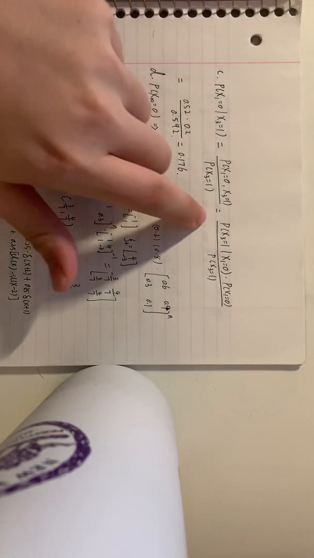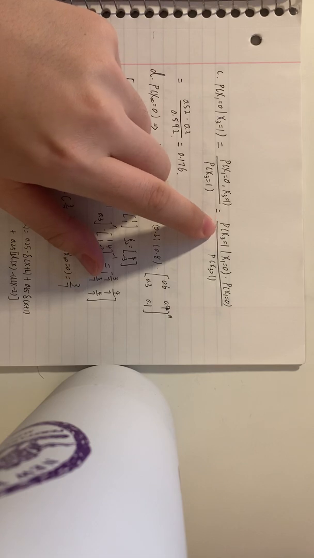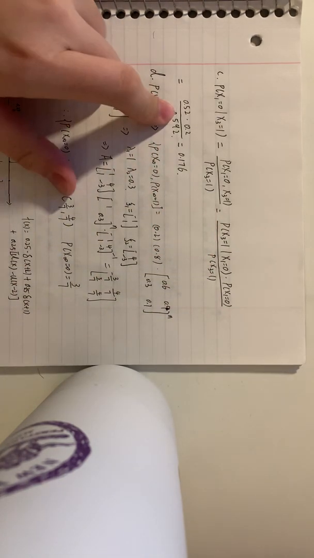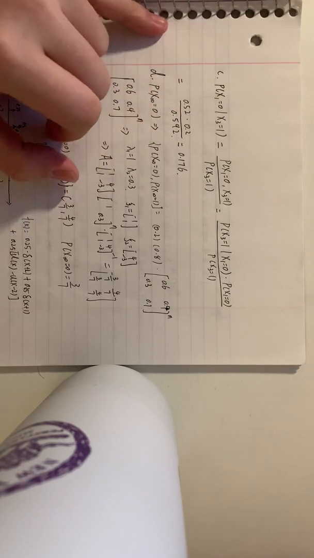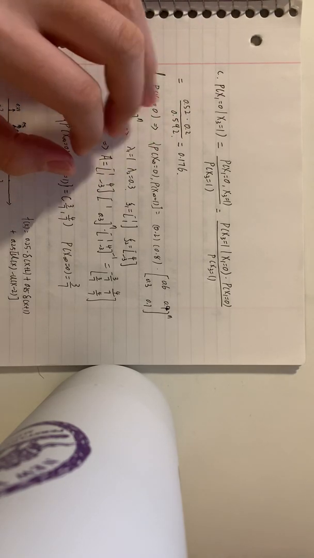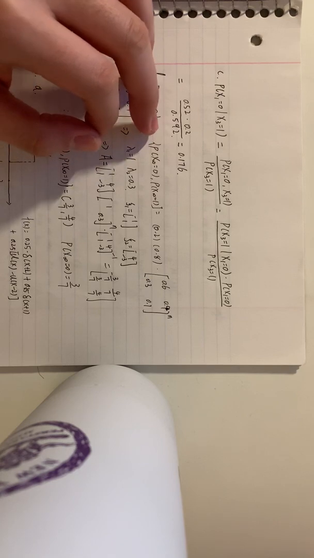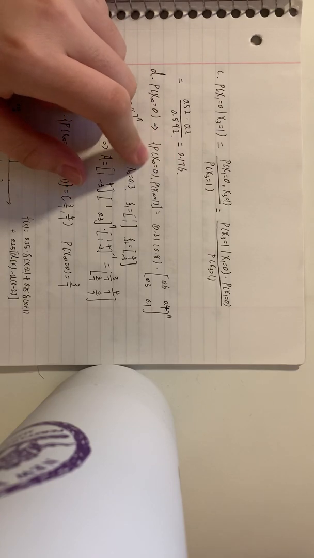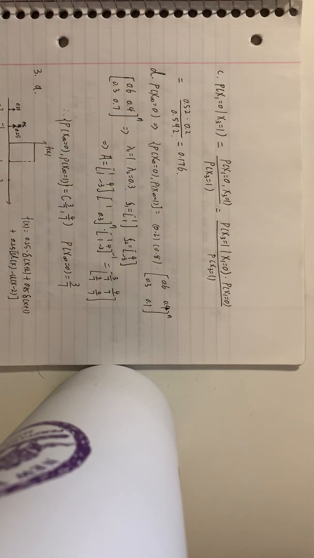For the numerator, we can use another formula, and we can use the numbers we solved in question 1 and question 2. So we got the value 0.176.